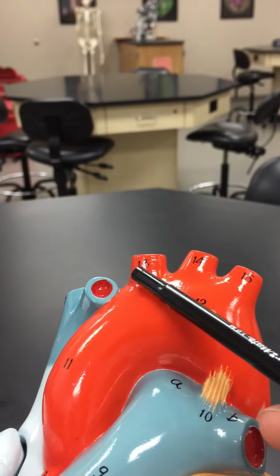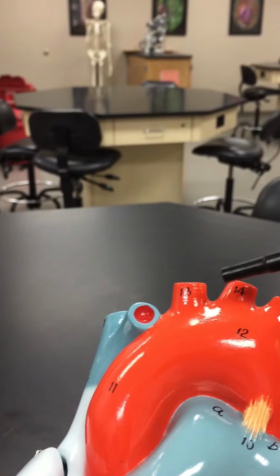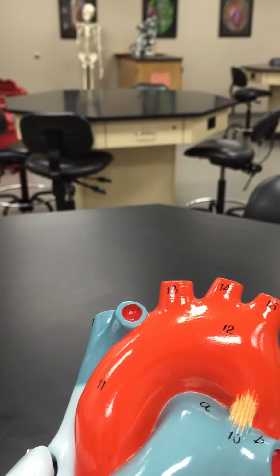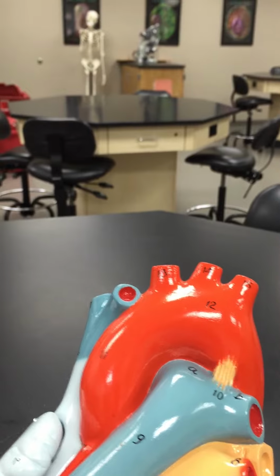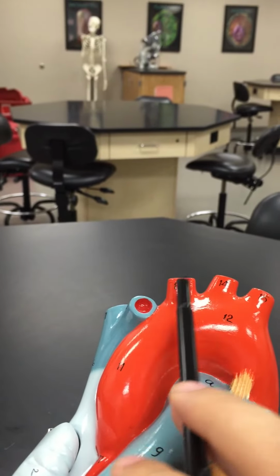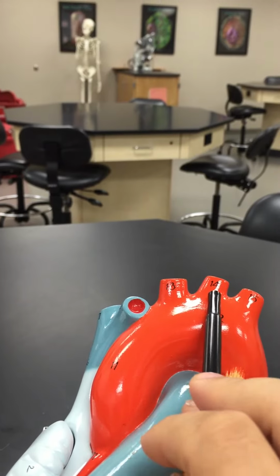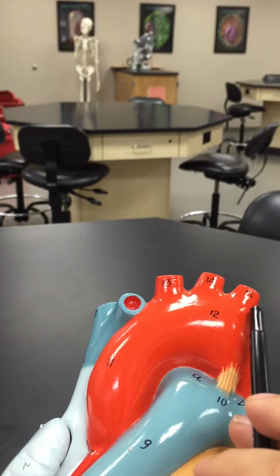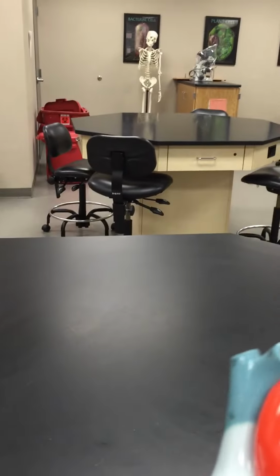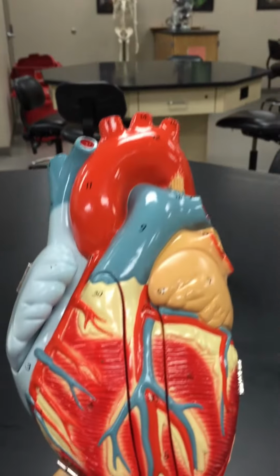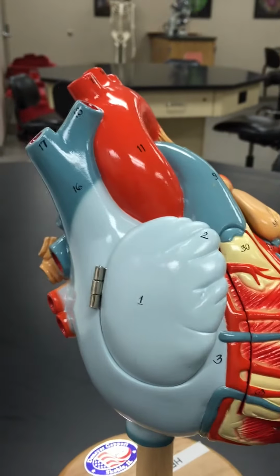And on the right side, we're going to have a branch that is shared at first and then splits and becomes the common carotid and the subclavian. So brachiocephalic artery, we're going to have the common carotid here on the left, and then we're going to have the left subclavian.